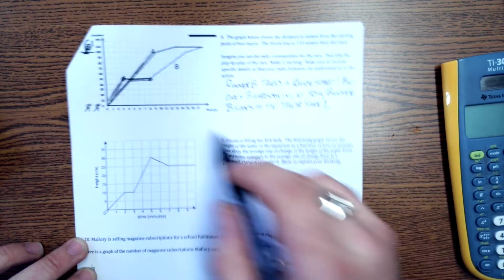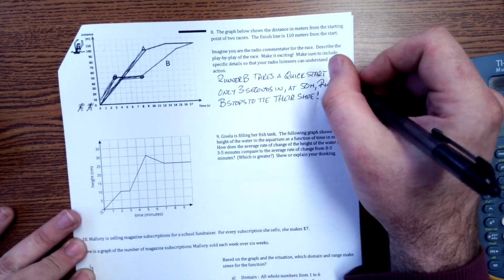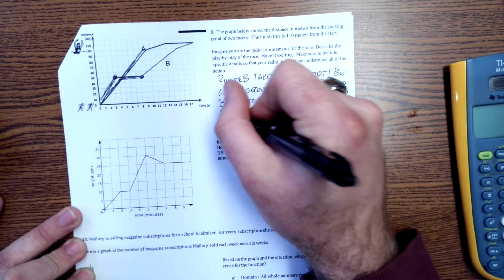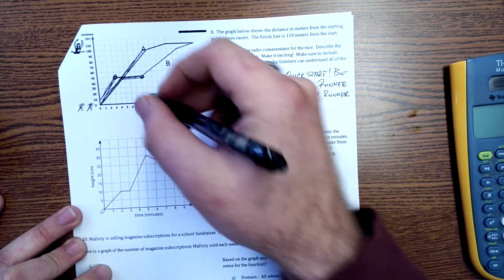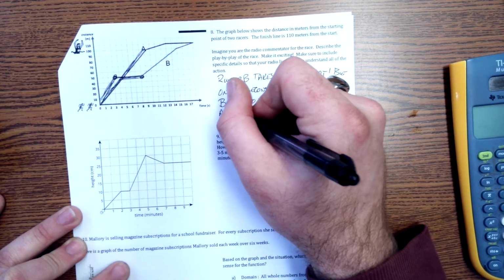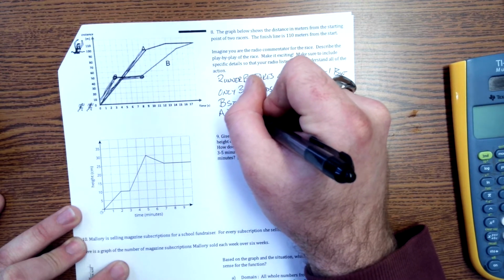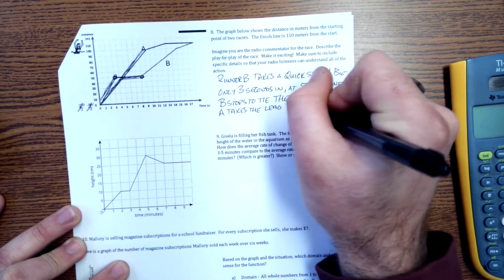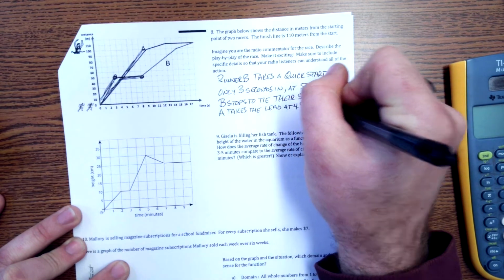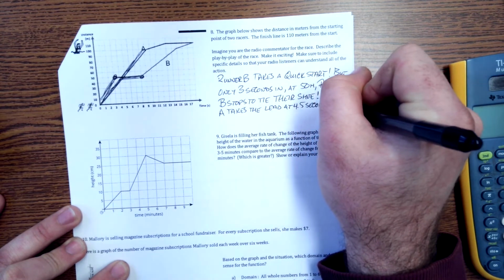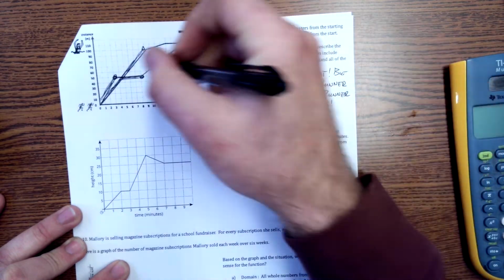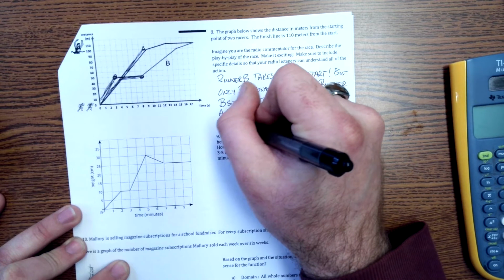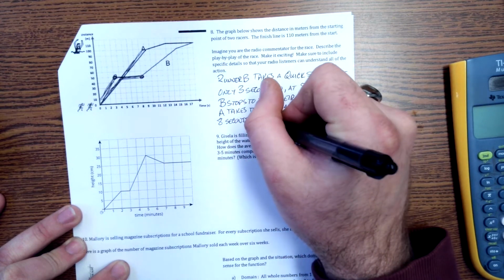But runner A keeps going at a steady pace. So runner A takes the lead at about 4.5 seconds. At 8 seconds, runner B starts again.